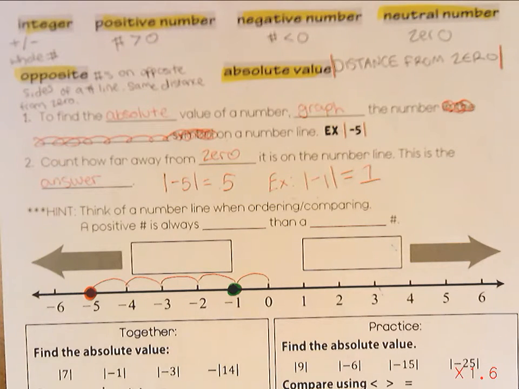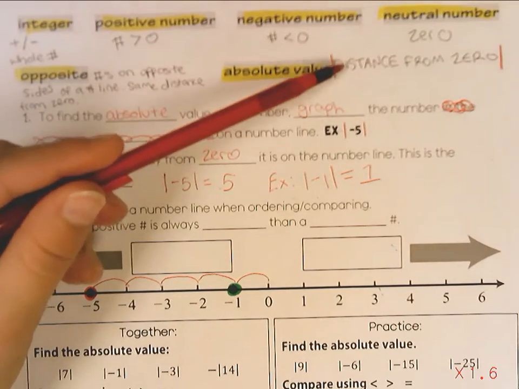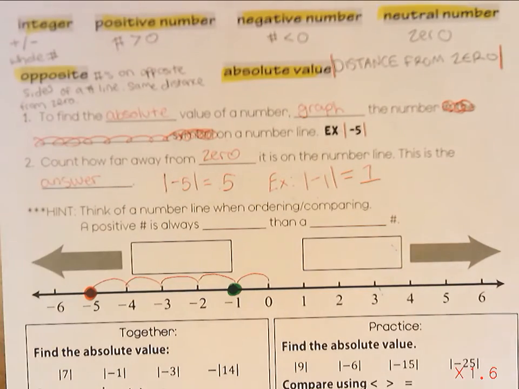You still are moving a distance, and that distance is a number. Okay, it's not a negative. You can't go a negative distance. You can't go -2 steps back or -10 feet back. You just go 10 feet back or 2 steps south. Okay, absolute value is a distance, so it's always, always, always positive.